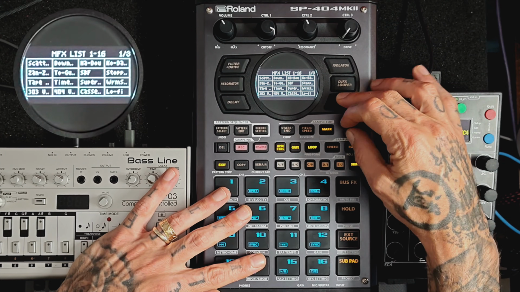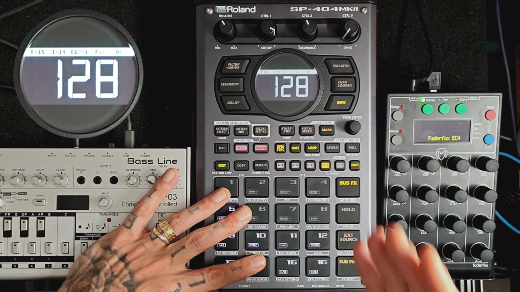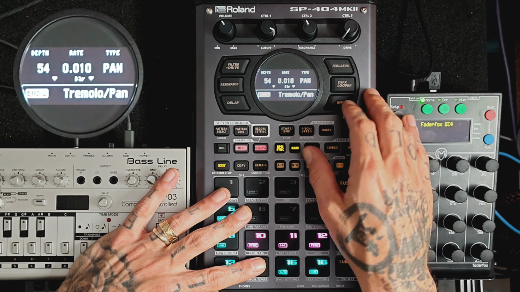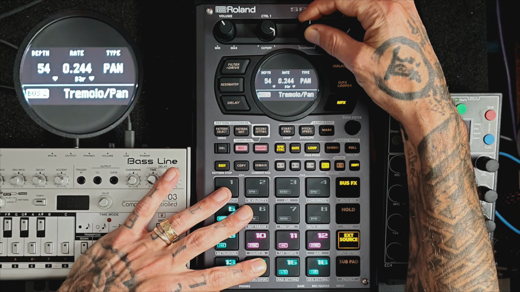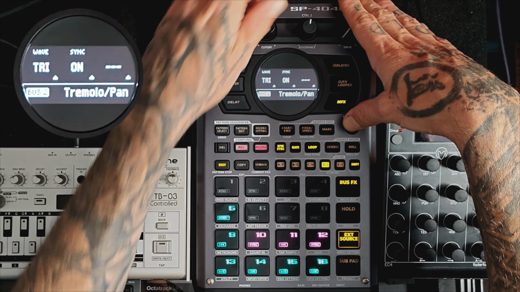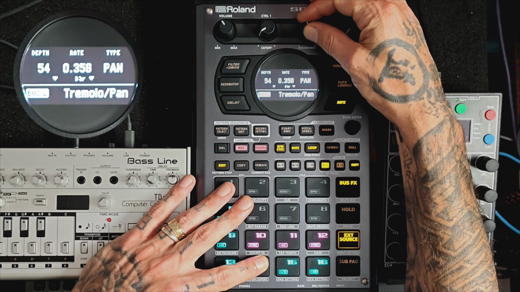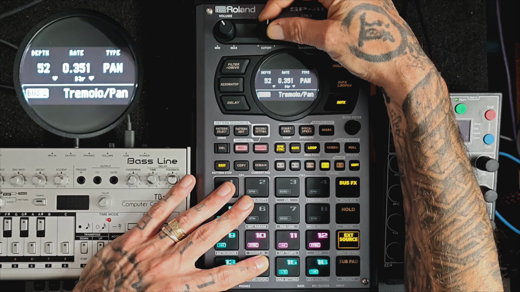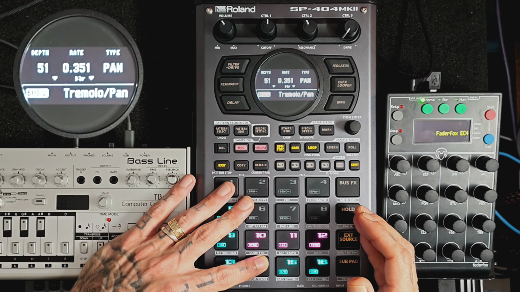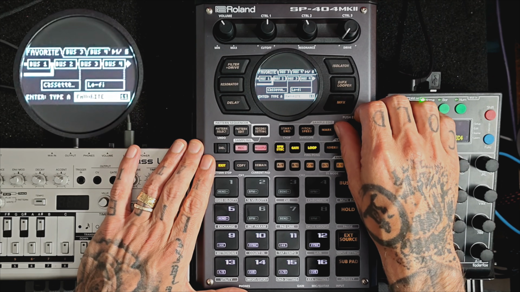On bus 2, I want to use the tremolo. Usually I want to pan this kind of loops. So let's use the triangle wave. It's fine. Yes, something like this. It's nice. Now let's switch on the bus 3 and 4.